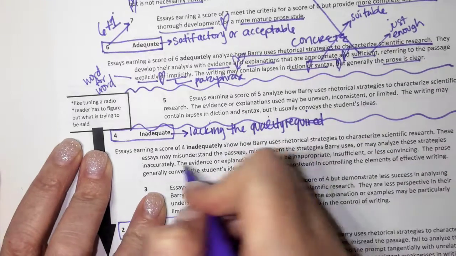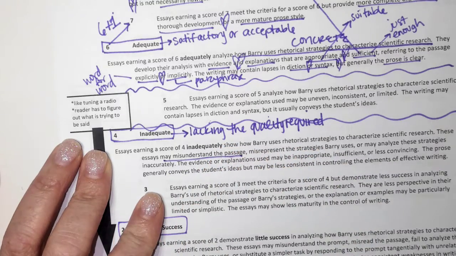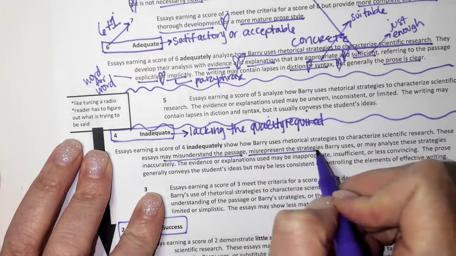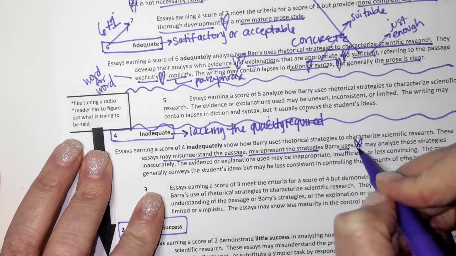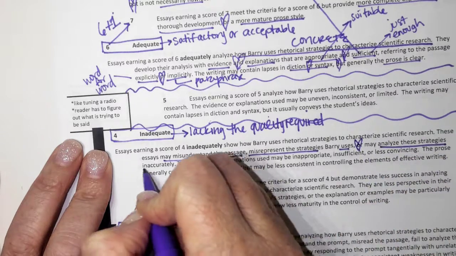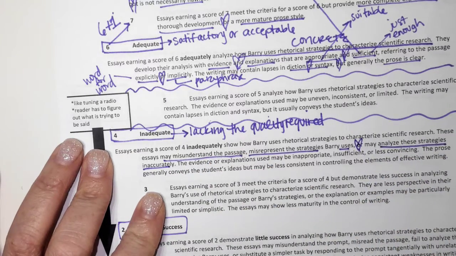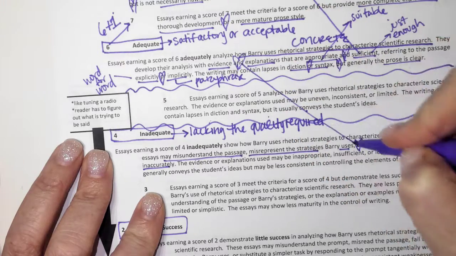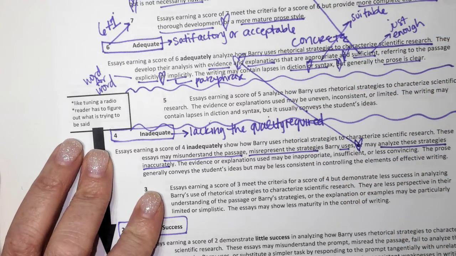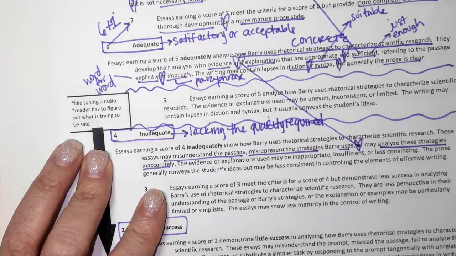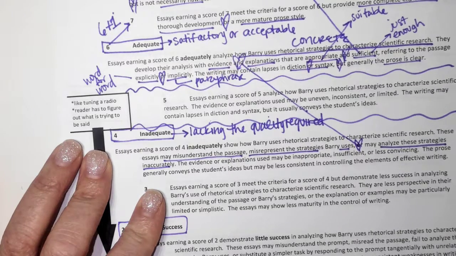So these essays may misunderstand the passage, misrepresent the strategies used, or may analyze these strategies inaccurately. Now notice our conjunctions have changed from and, where you have to have all these things, to or, meaning you just have to do one of those things to be scored a 4 instead of a 5 or a 6. So this is basically a list of things that can go wrong.